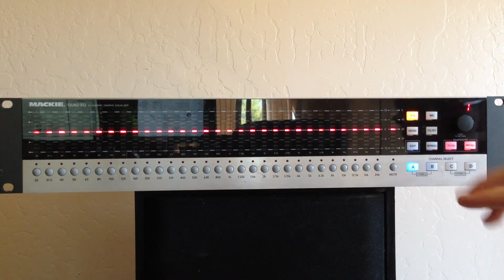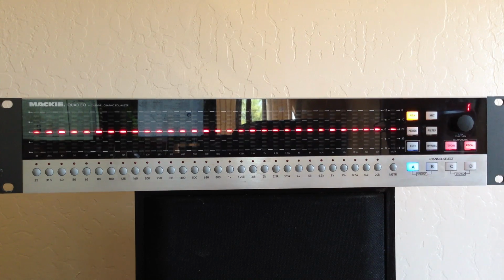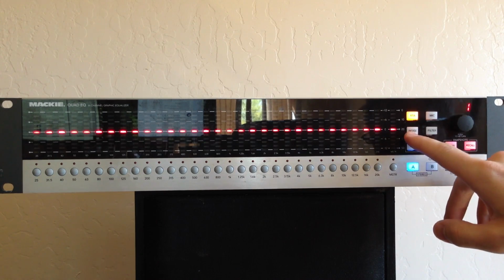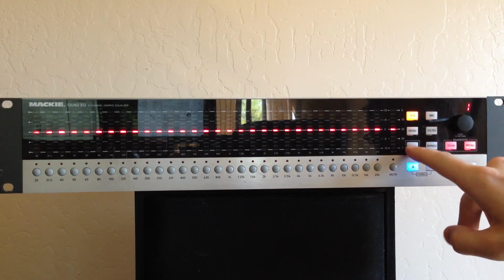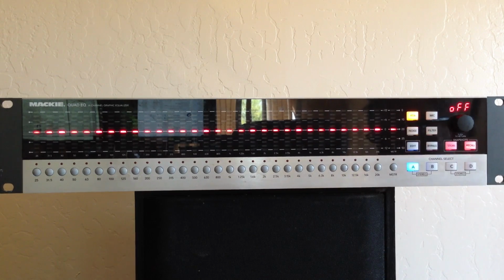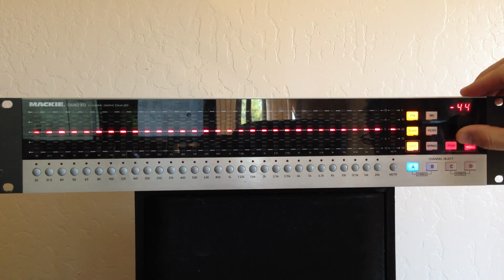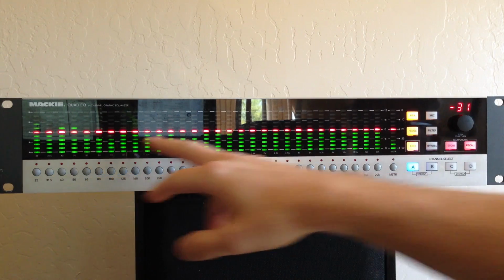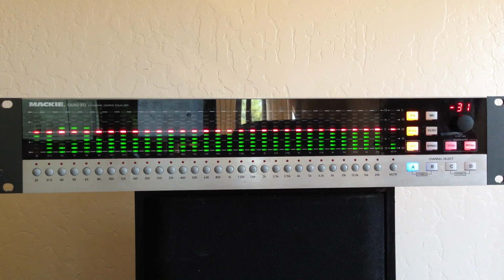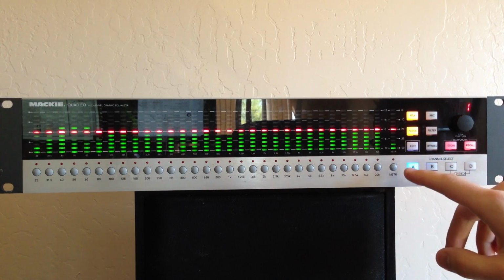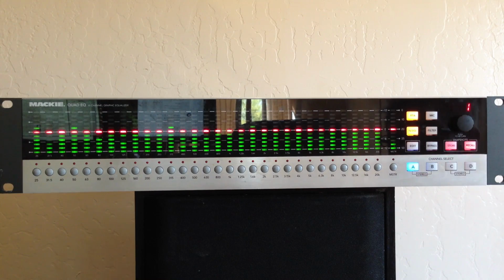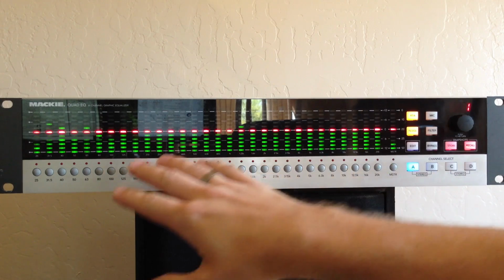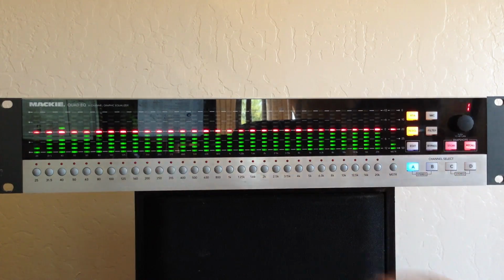So to show you guys this, I'm going to go ahead and turn on the noise generator. To turn on the noise generator, we press edit and then noise, and now it says off up here. So we take the rotary knob and we turn this up, and now you will see that we have a pink noise going through this. So we can press edit again to allow us to now go through and adjust things. So now with the EQ here, we can go ahead and adjust all of the EQ.